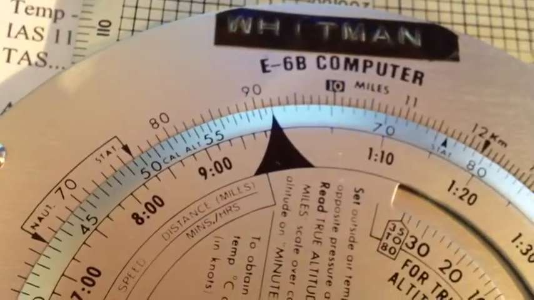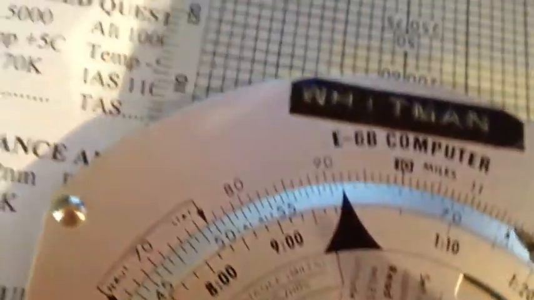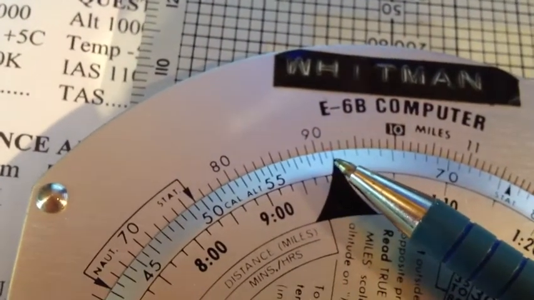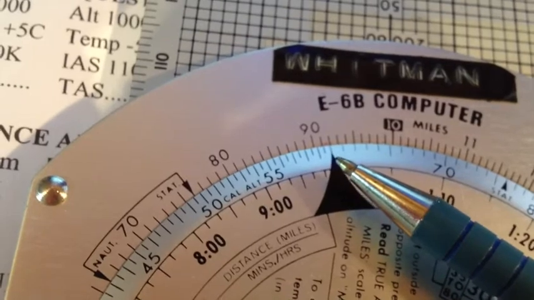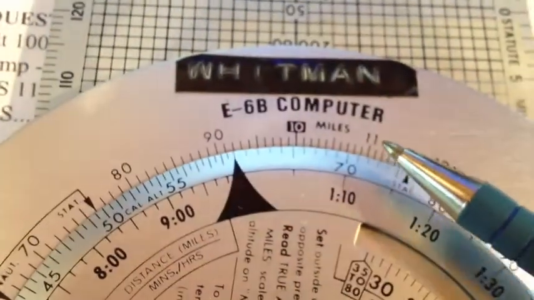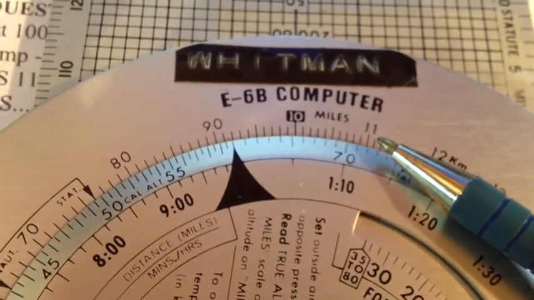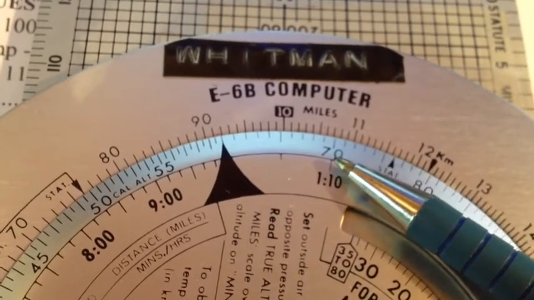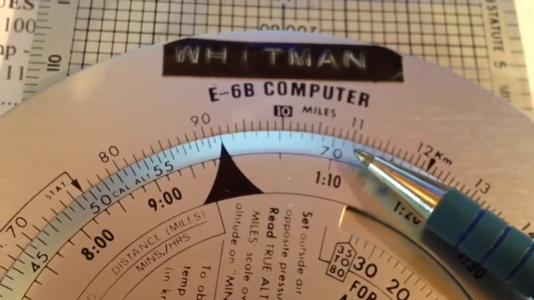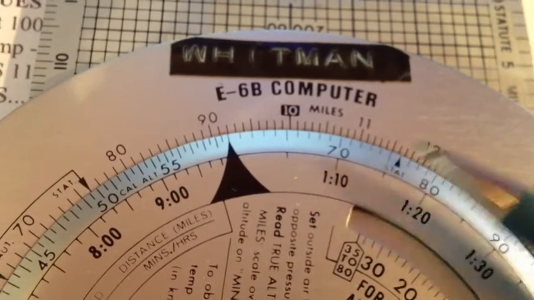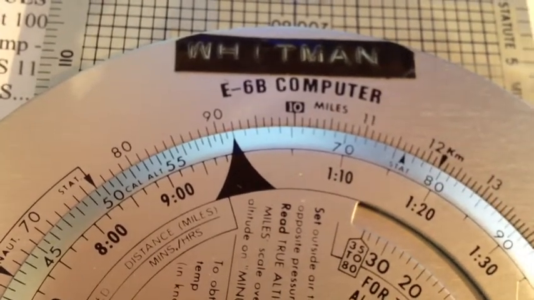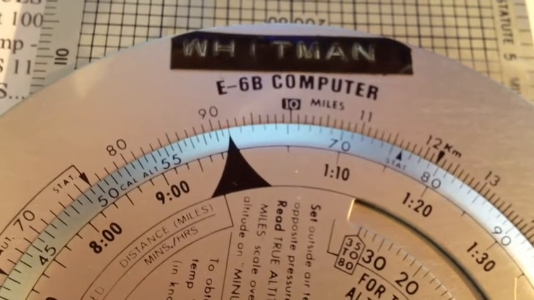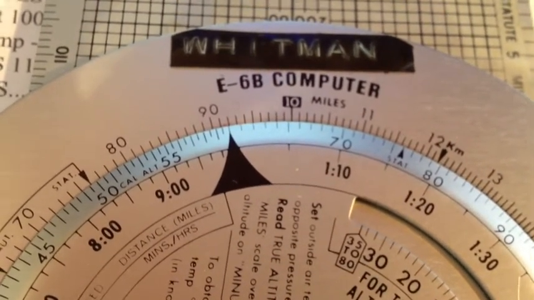And we're going to go ahead and take a look at our solution on the E6B. So rotating what I call our rate dial over to 92, which represents 92 knots, we're then going to look at a number that represents 110 nautical miles, and our solution is 70, 71, 72 minutes. So 72 minutes to travel 110 nautical miles, given our rate of 92 nautical miles per hour, or 92 knots.